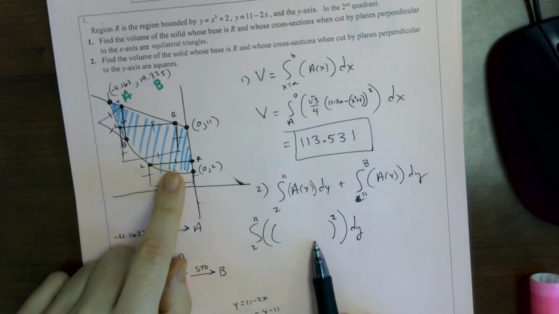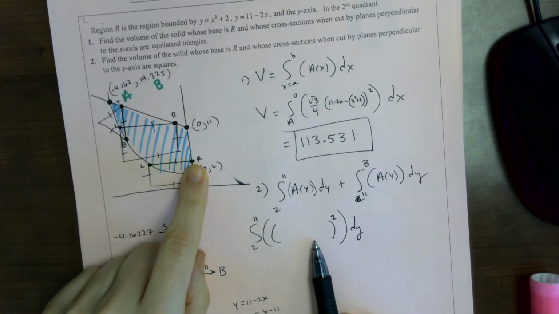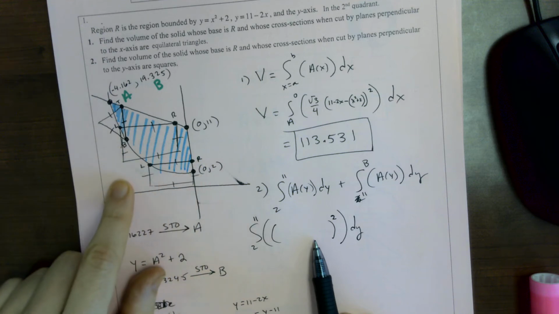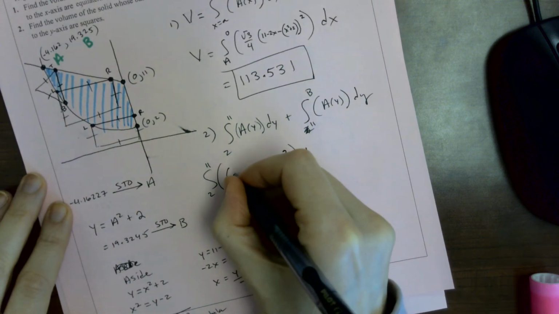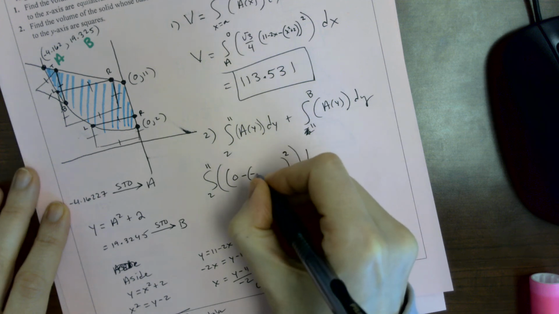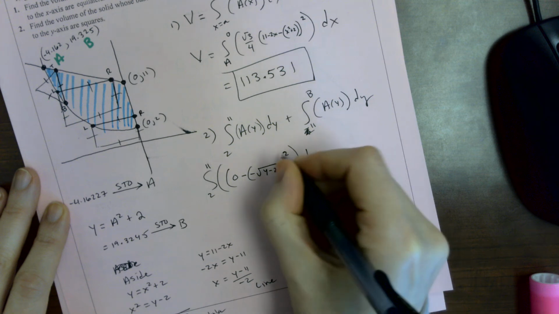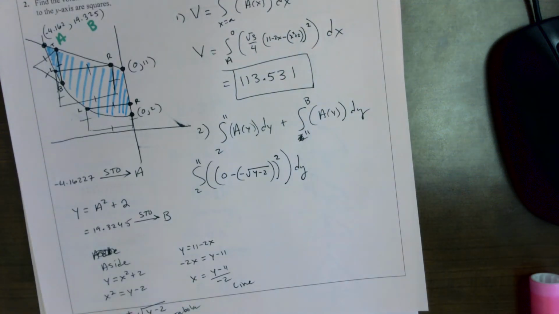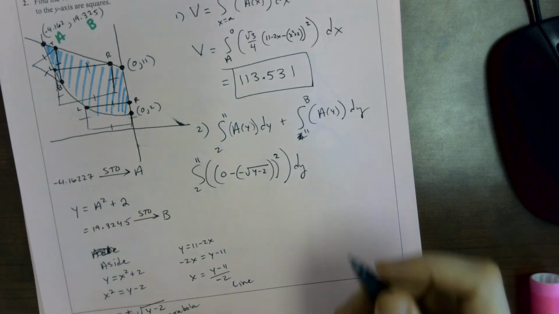Now from 2 to 11, the right is 0 because the y-axis is x equals 0. The right is 0 and the left is the parabola. So it's going to be 0 minus negative radical y minus 2. All right, and then you're squaring that. And you could totally simplify that. I would if I was on my own.